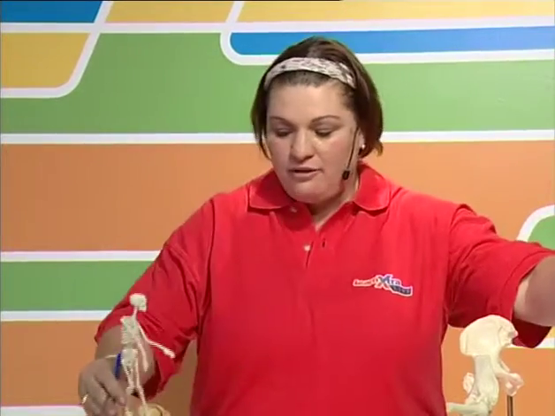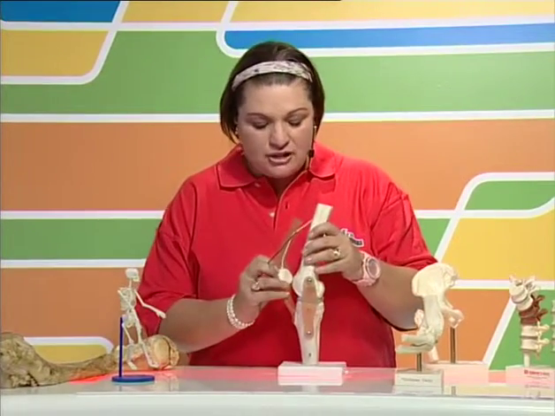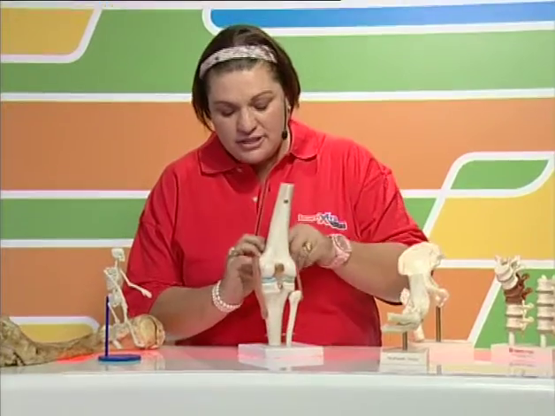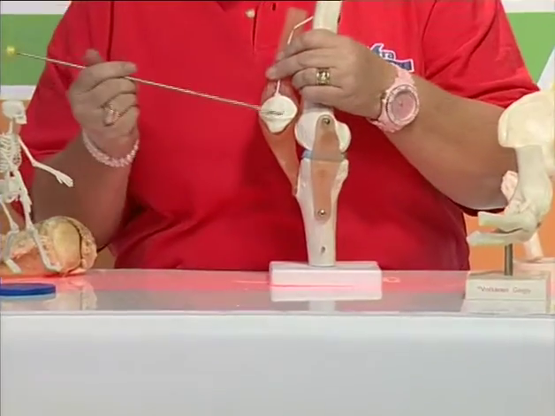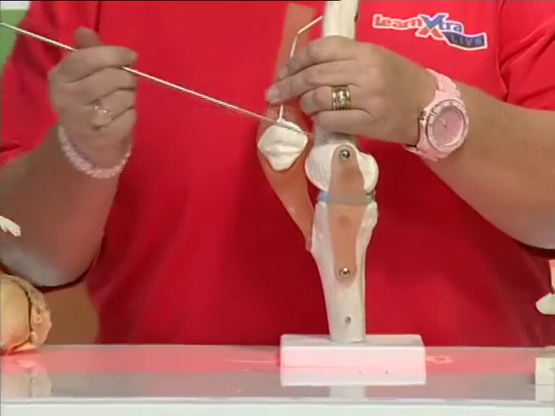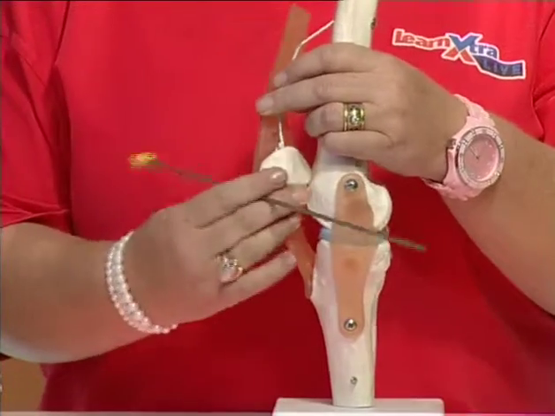Over here, if I bring the knee joint across and I turn it over there, as you can see, let me get it around. Okay, there's your patella, your kneecap. It doesn't articulate or join with any of the others.